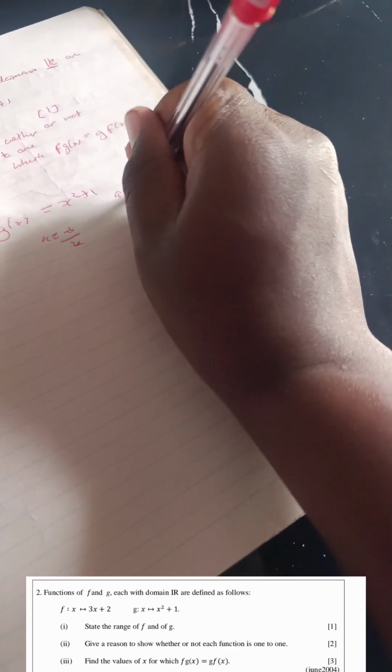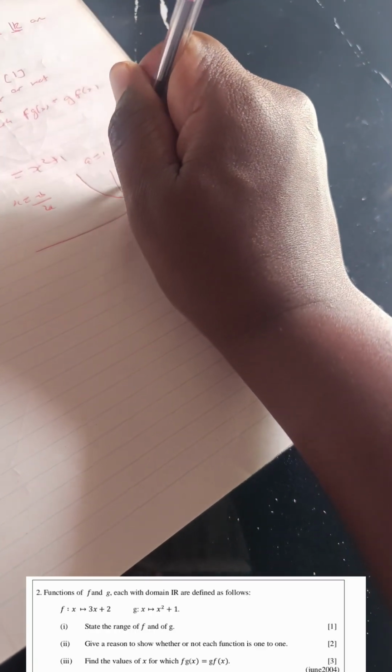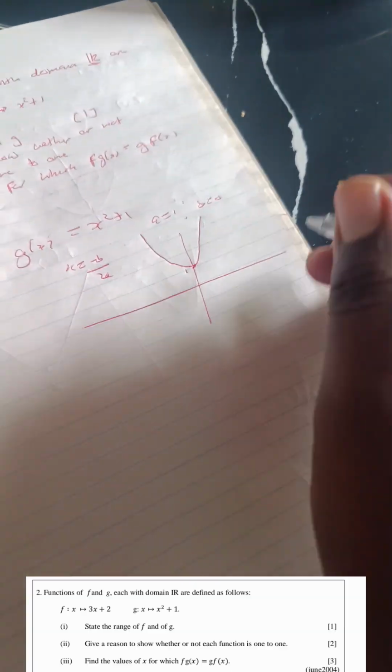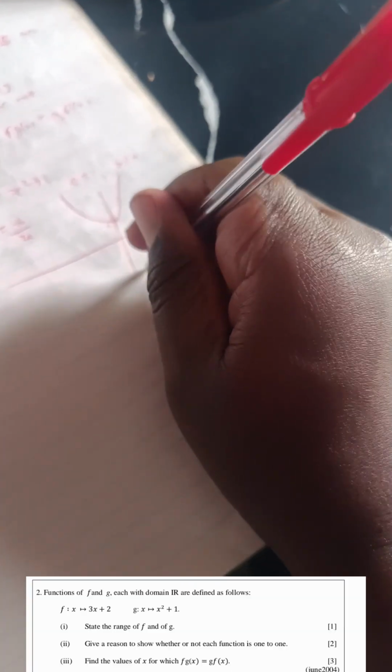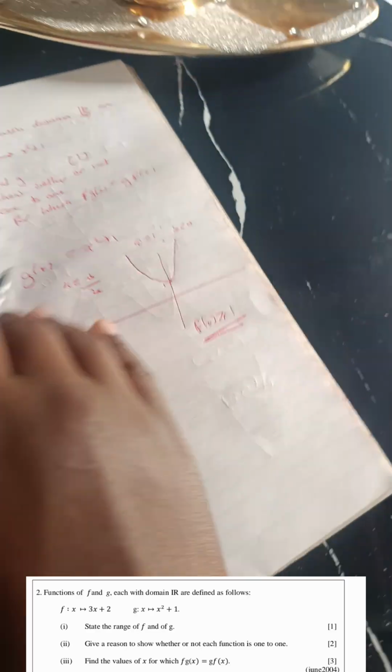Then when it comes to the range of g, we use the line of symmetry to find the value of x. So a is 1, then b is equal to 0. So the line of symmetry is 1. It's something like this graph, cutting at 1. So g of x is greater than or equal to 1. So this will be the range of these two functions.